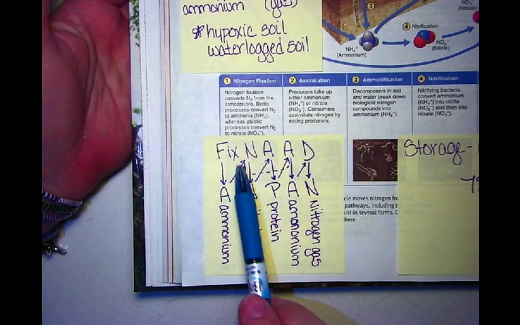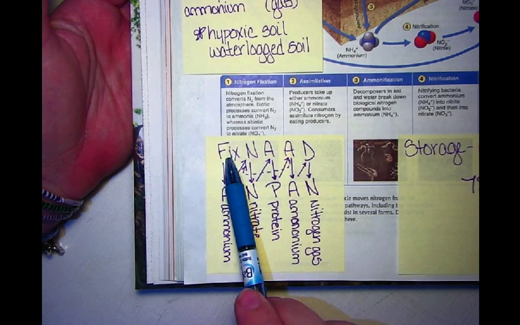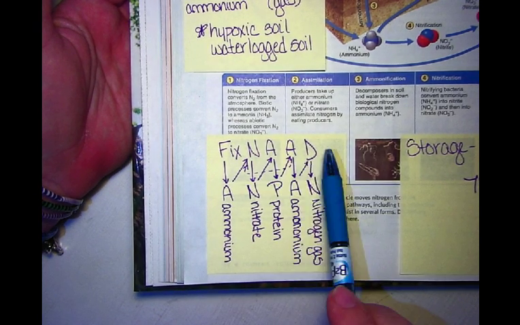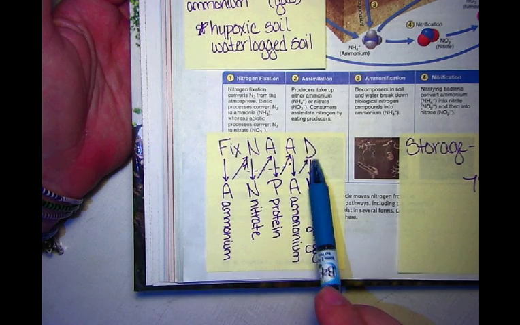I told you about FixNAD. Nitrogen fixation, nitrification, assimilation, ammonification, denitrification. It helps you remember the order.